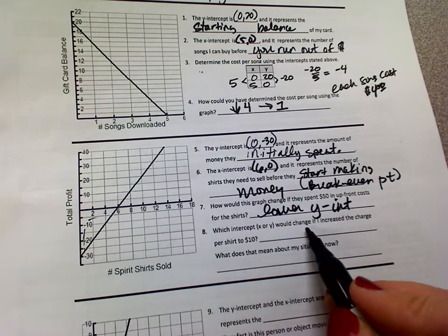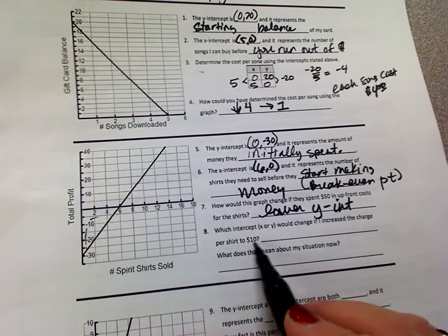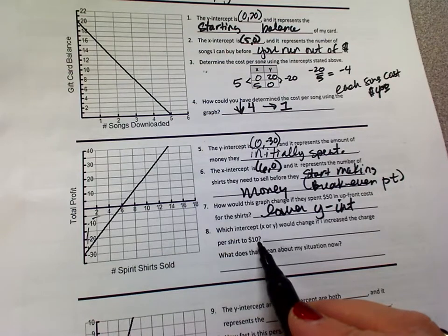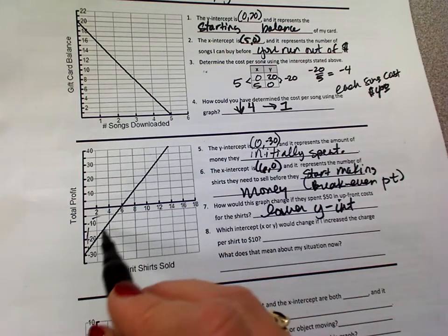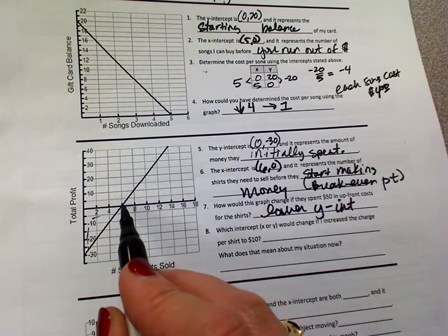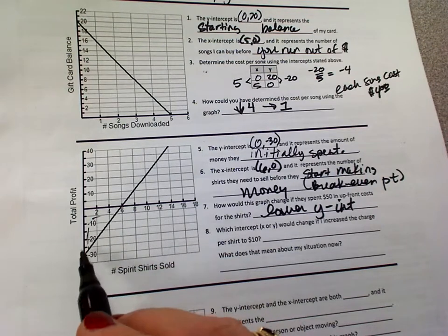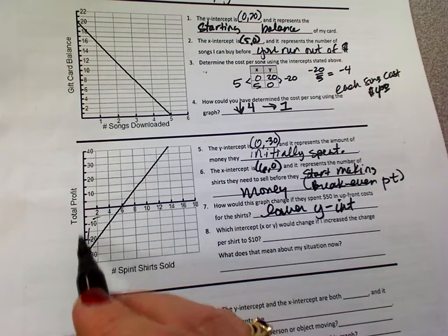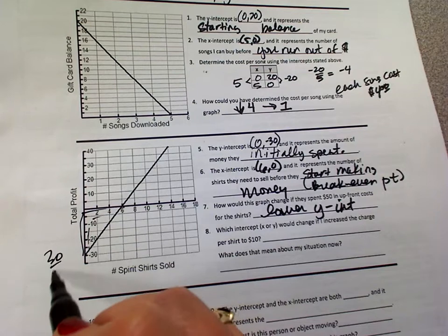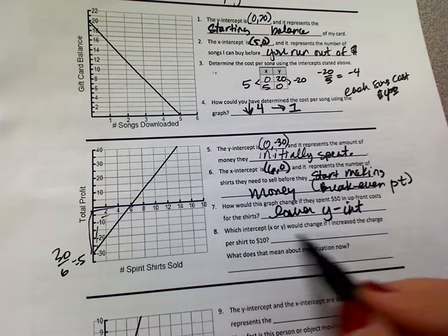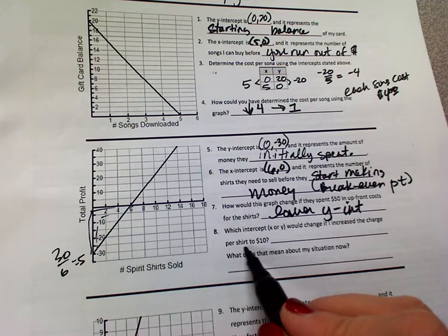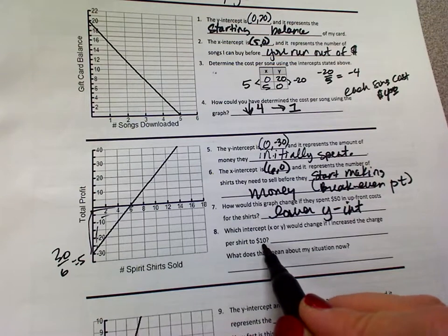Which intercept, x or y, would change if I increase the charge per shirt to $10? Right here, you have to sell 6 shirts, so that's $5 apiece. It goes up 30 over 6, so right now it's $5 apiece. If you increase the charge per shirt to $10, what would change?